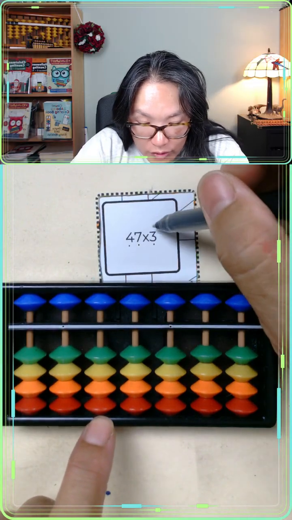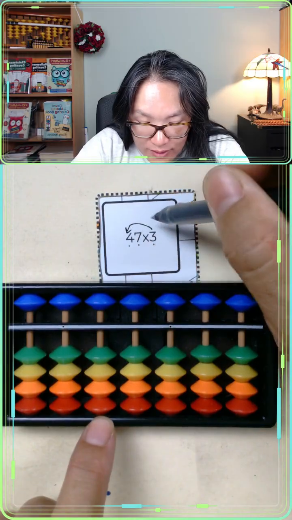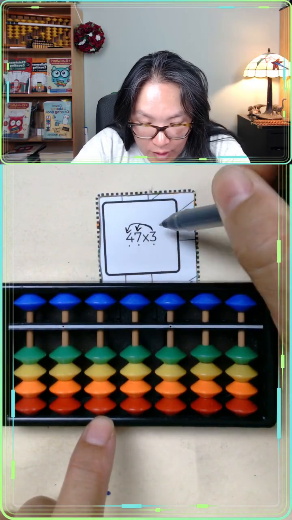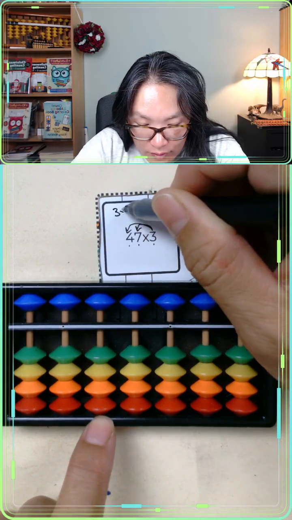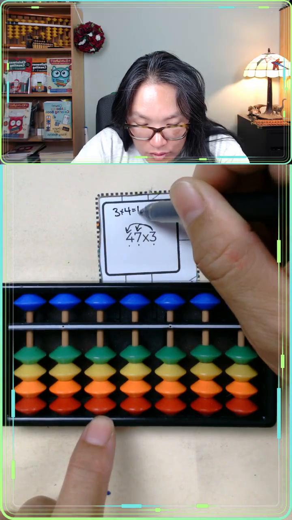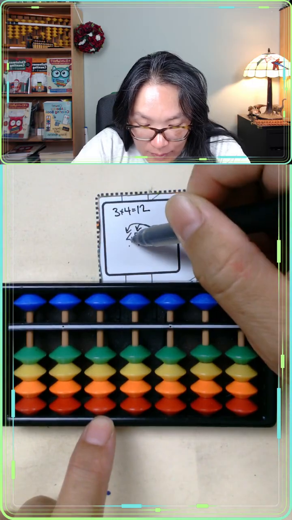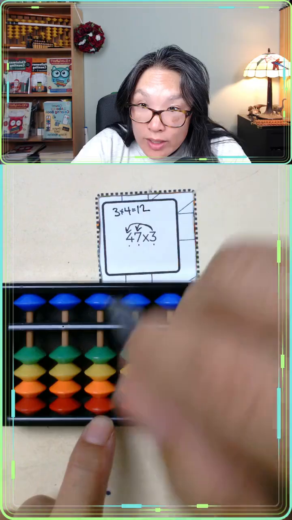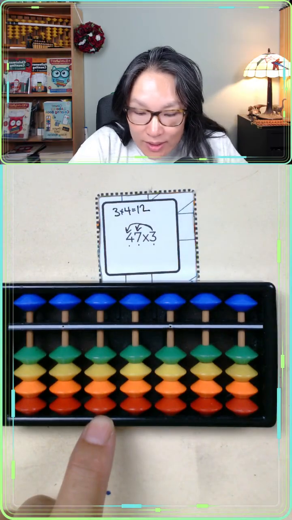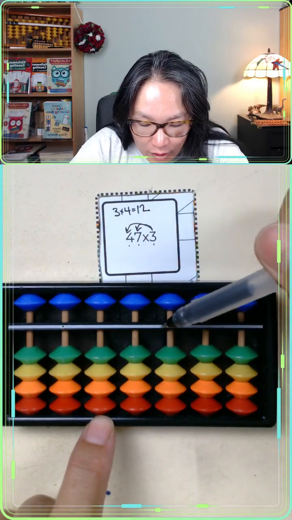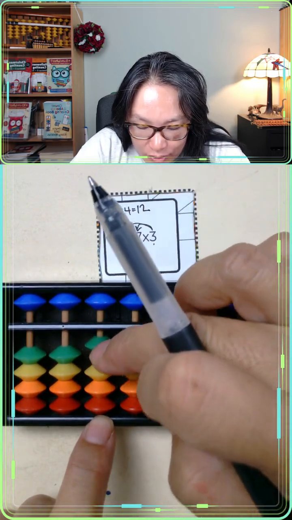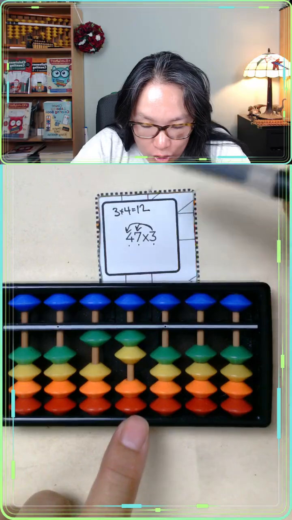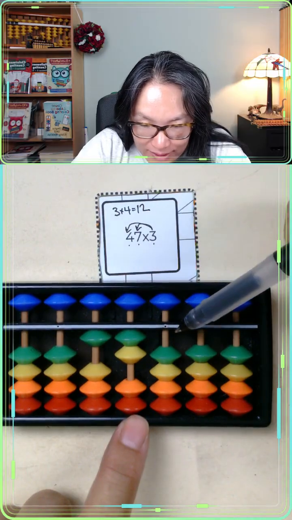So when we're going to do it, we're going to have 3 times 4. This is part of distributive property. We do 3 times 4 is equal to 12. Notice I say 3 times 4 and not 3 times 40. The reason why is because the abacus keeps track of our digits. All I got to do is put 12, 1 and 2. Notice it says 120.